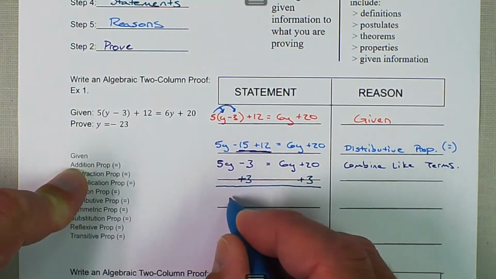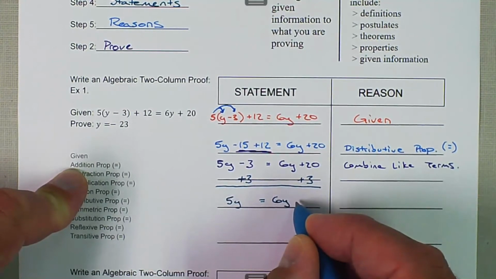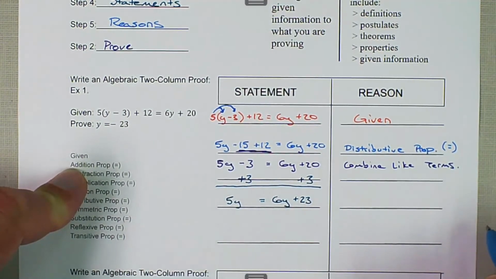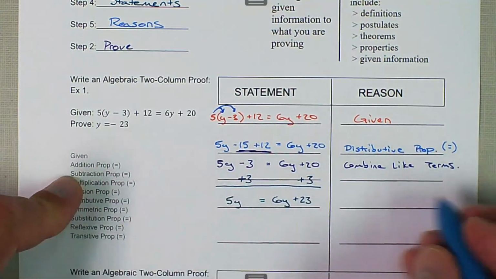The 3's cancel, and we're left with 5y is equal to 6y plus 23. The reason we can do that is the addition property of equality.